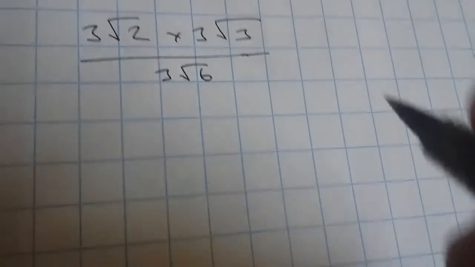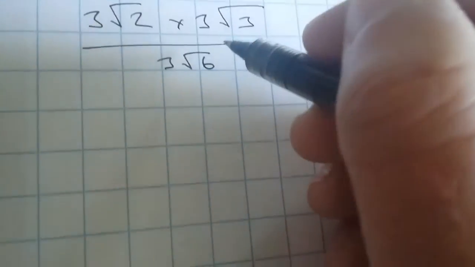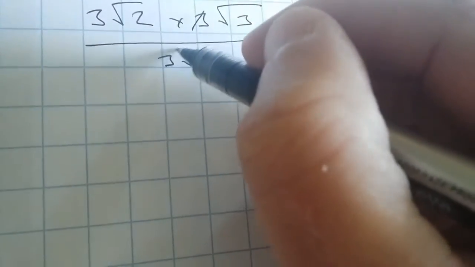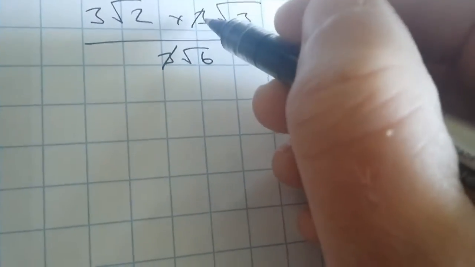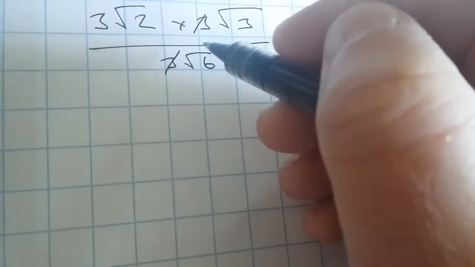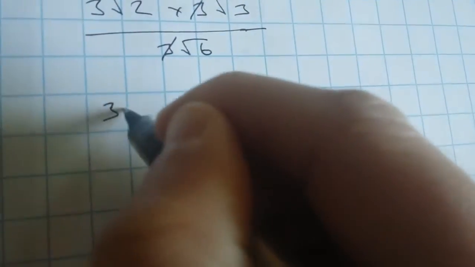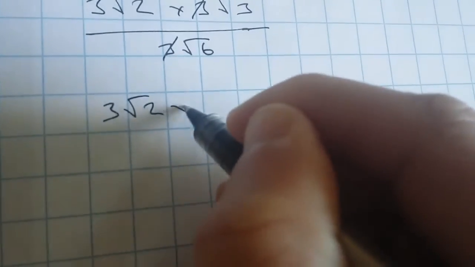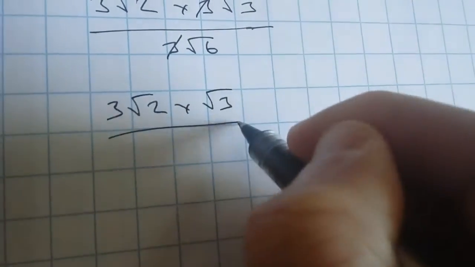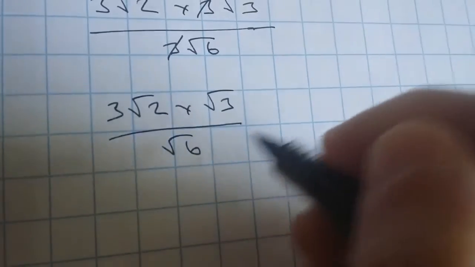Old-fashioned bit of maths here, we can do something called cancelling out. I've got a 3 on the top and a 3 on the bottom, so they cancel out with each other. I'm doing 3 divided by 3, which is 1. So in fact I can take this out just to be 3 root 2 times by root 3 all over root 6.